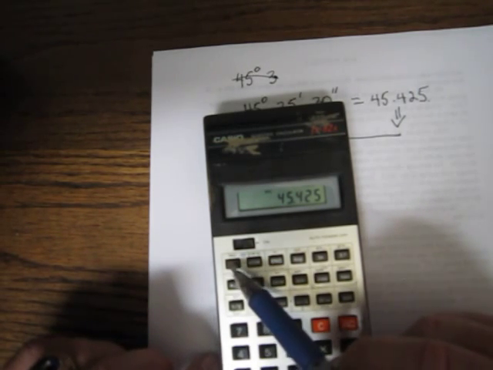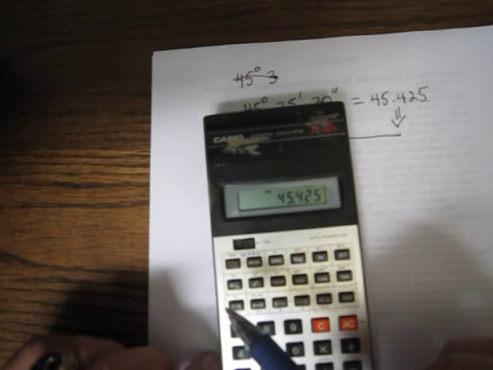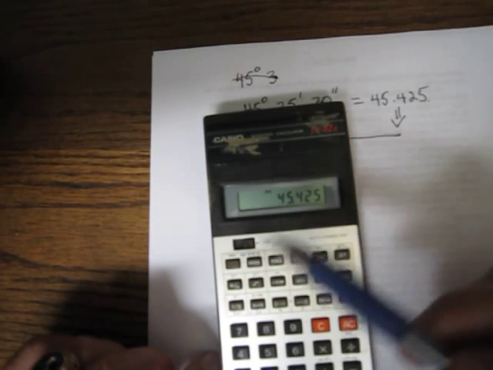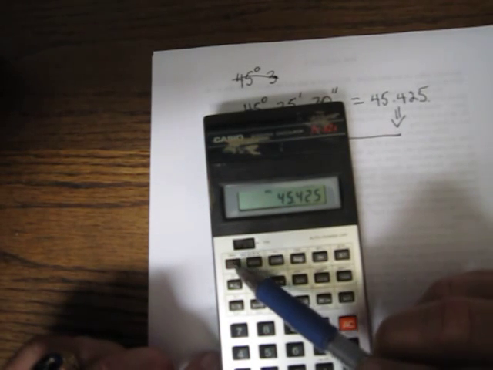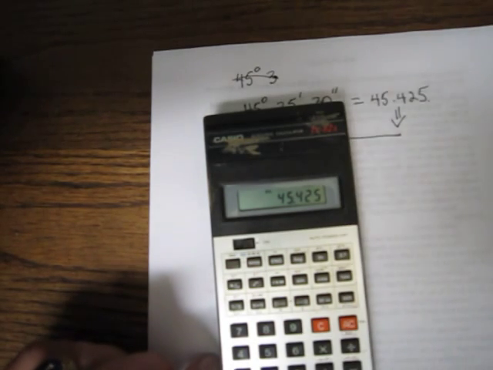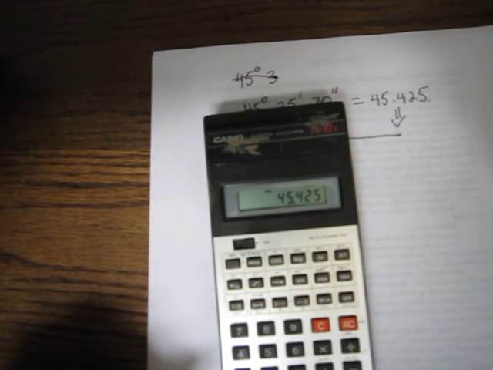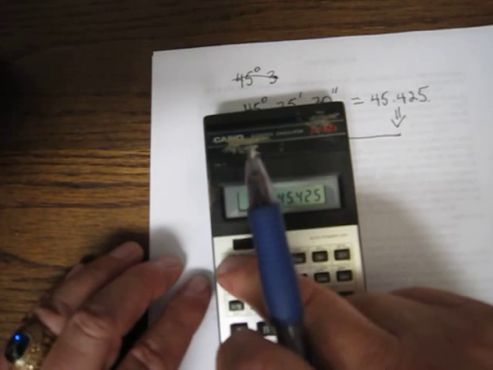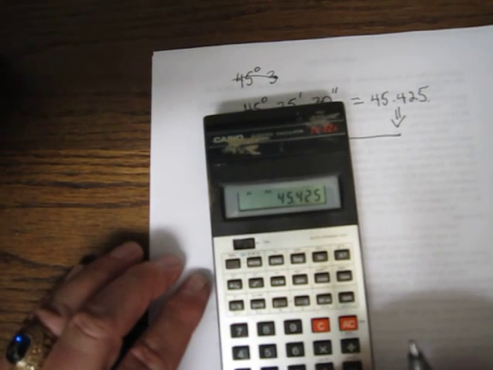They may be called second or shift. It depends on the calculator. On this calculator, it's called inverse. On this other calculator right here, it's called second. On the other calculator, it's called shift. You're going to have to look for that button on your calculator. But all I have to do is push it once and hit equals.